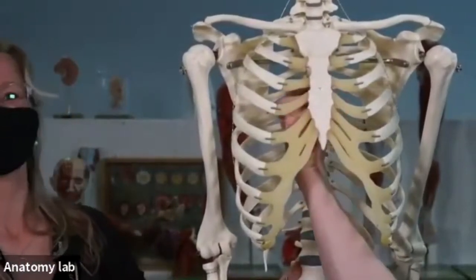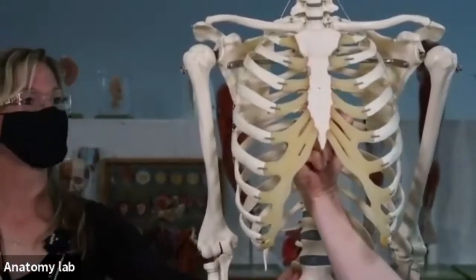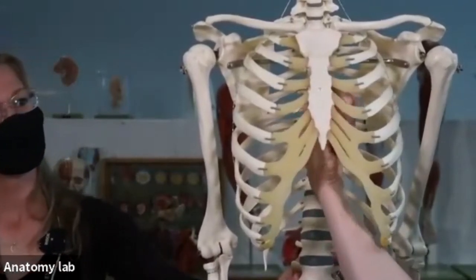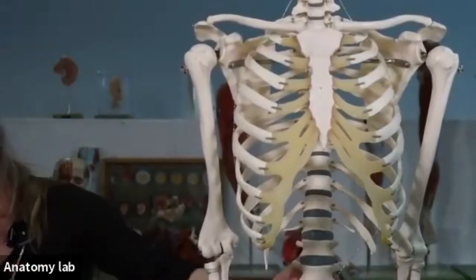So we're up in here. The heart is mostly posterior to the sternum, projects a little bit to the left side, but otherwise it's pretty central.